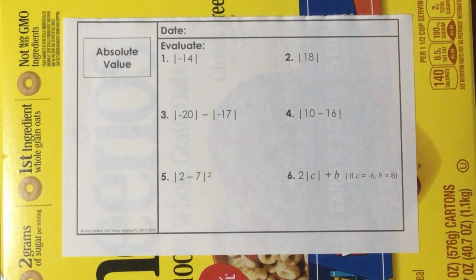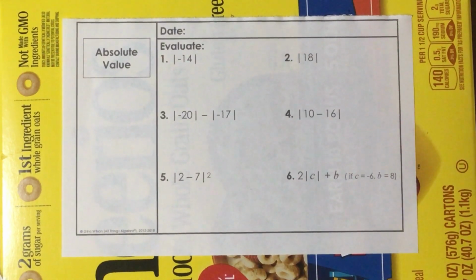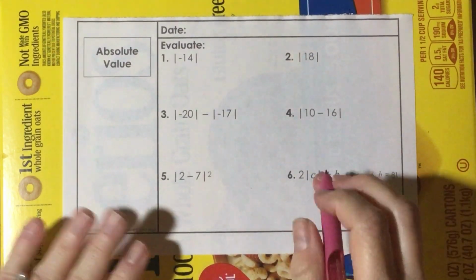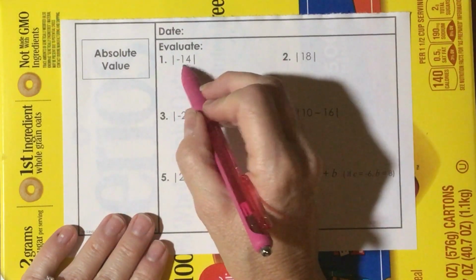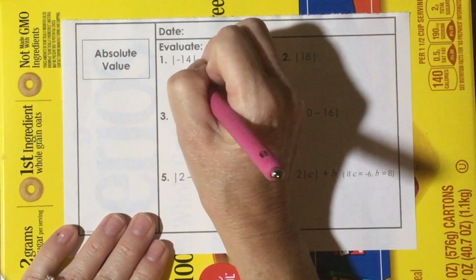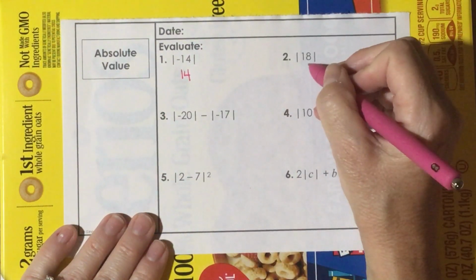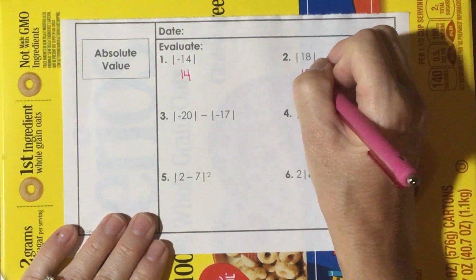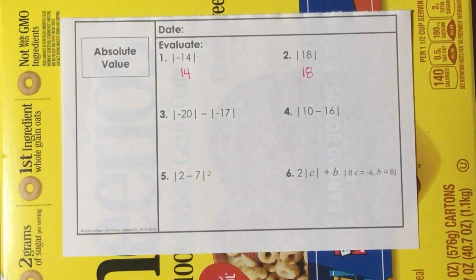So 8 and -8 are both 8 away from zero. So the absolute value of 8 is 8, and the absolute value of -8 is 8. So when you think of the absolute value, we're always taking the positive value. So the absolute value of -14 is 14. The absolute value of 18 is 18.